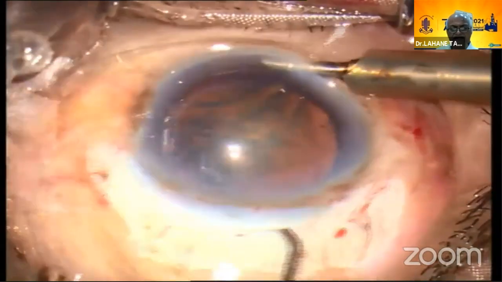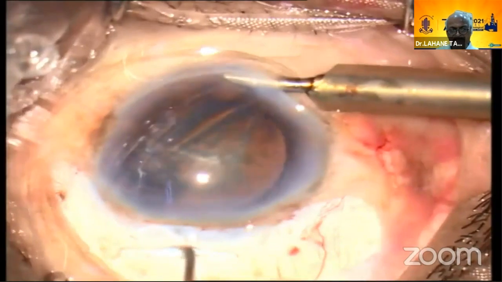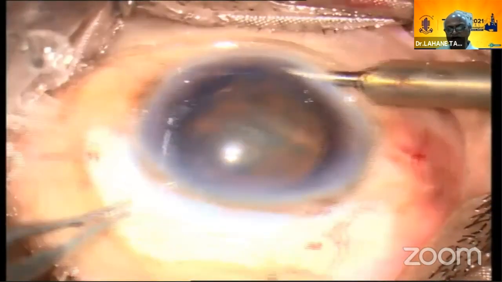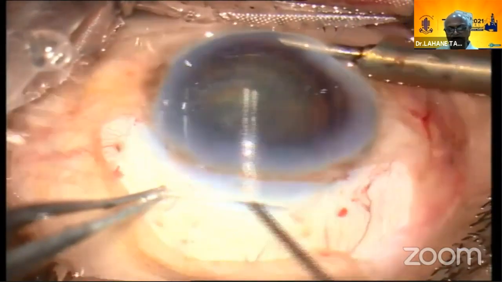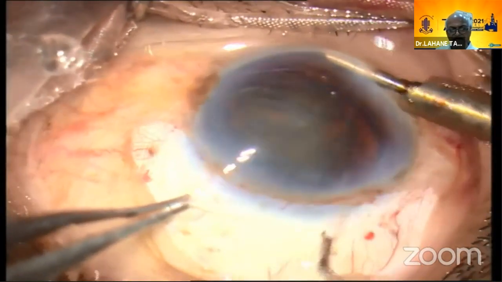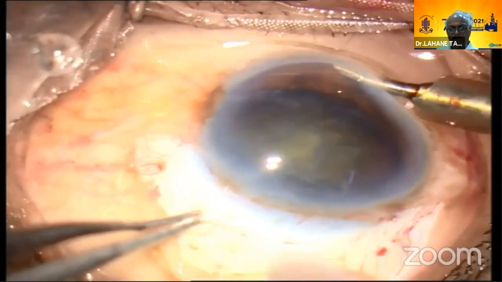See here again, with a gentle step, the lens has been brought into the anterior chamber, and once that has been brought into the anterior chamber, then I will rotate it. And the lens is now in the anterior chamber, so I'm putting the glide.